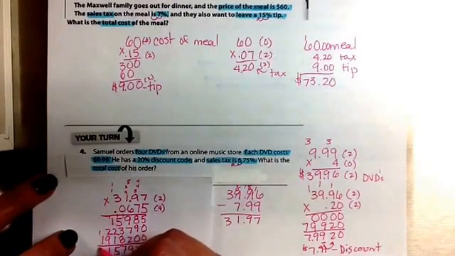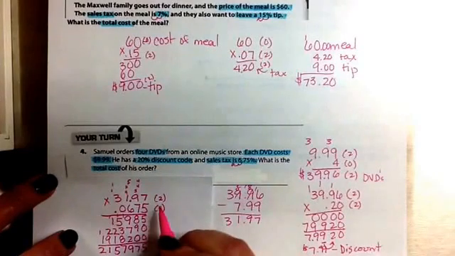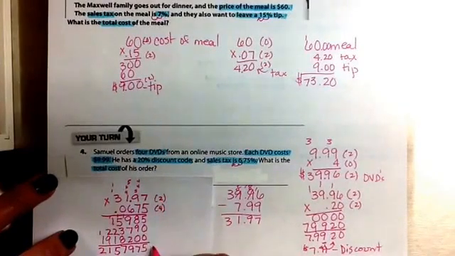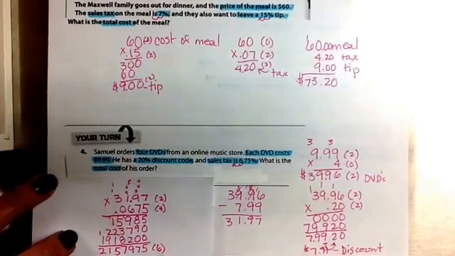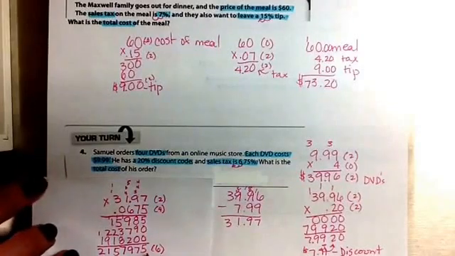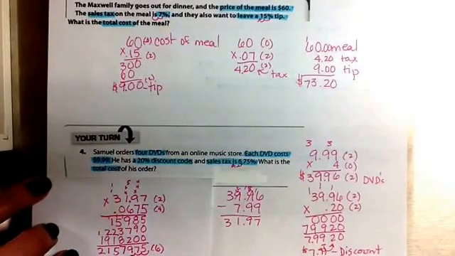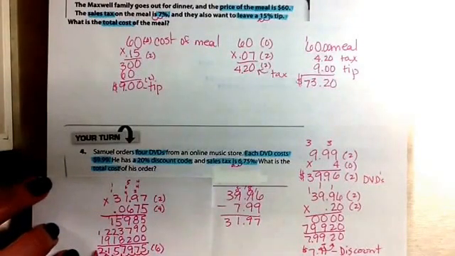That's 11. Okay, now 2 plus 4 means I have 6 total decimal places in my problem, which means I start at the back and I go 1, 2, 3, 4, 5, 6. Put my decimal in. Okay, remember we're talking about money, so we stop at the hundredths place. Well, that's the 5.